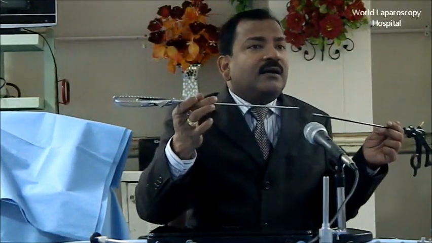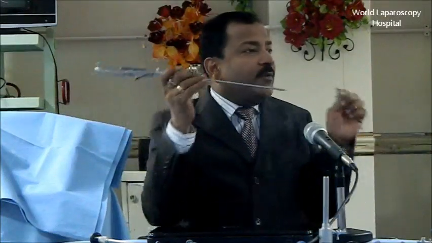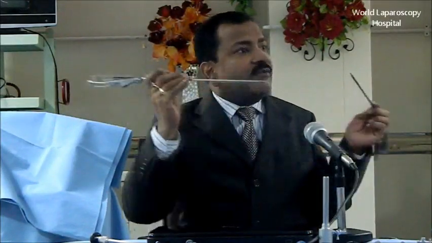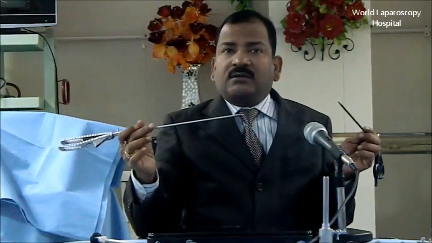Unless I sacrifice that port, I will put another. If I want to use it, now my manipulation angle is fixed, and throughout the surgery I am crying, I am struggling. And why was this? Because I did not know the principle of port position.